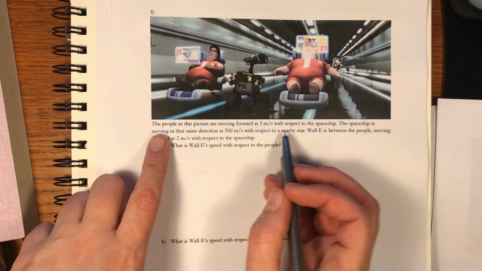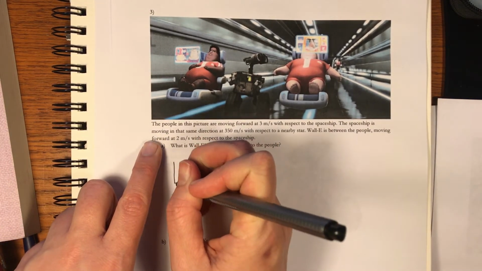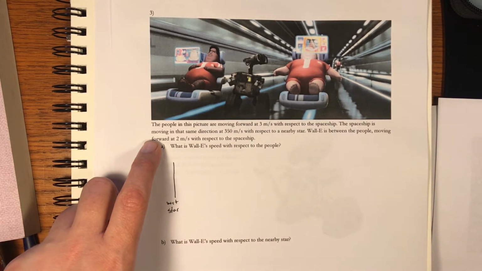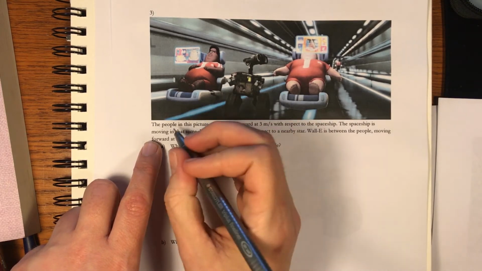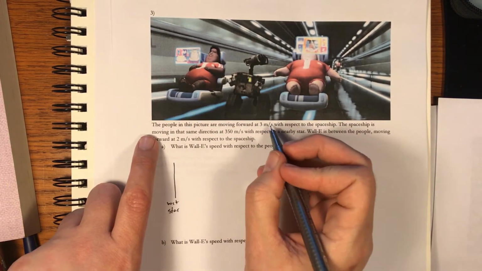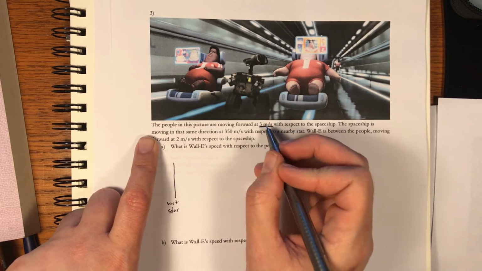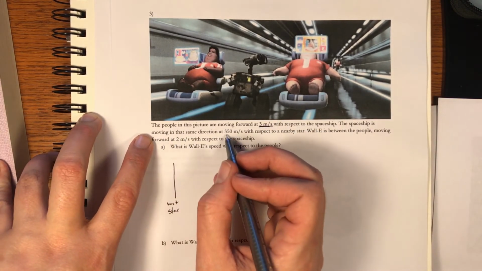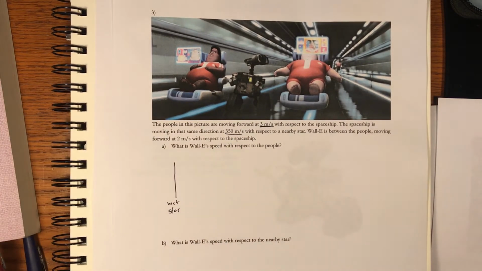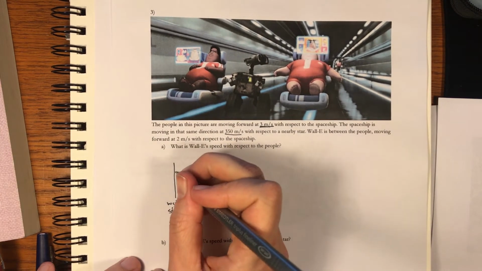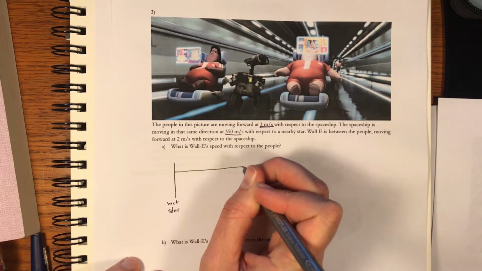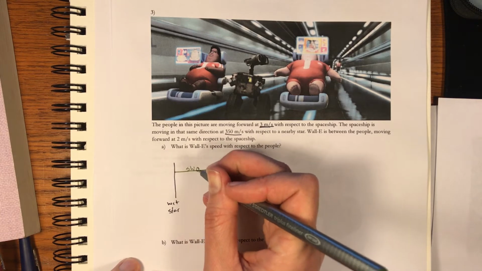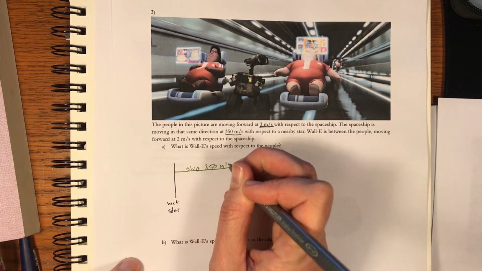let's talk about with respect to a nearby star. So let's say this is the with respect to star. Okay, so we know that the people are on the spaceship at 3, and they're moving at 3 meters per second just with respect to the spaceship. The spaceship is moving the same direction at 350 meters per second. So I'm going to do that one first because the people are on the spaceship, so we need to take that into account. So this is going to be the ship, and it's moving at 350 meters per second.